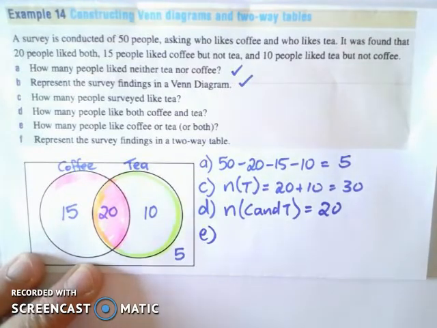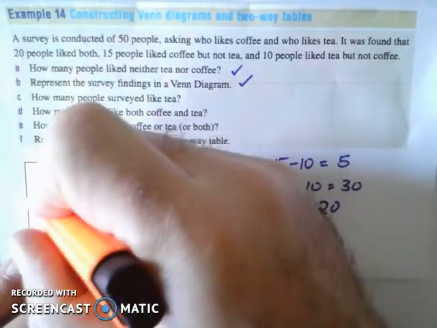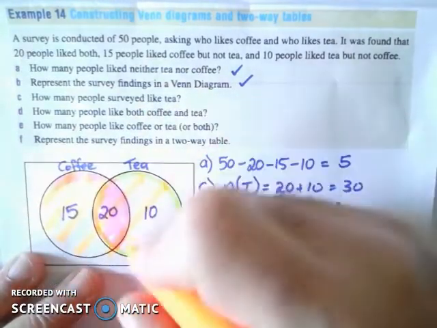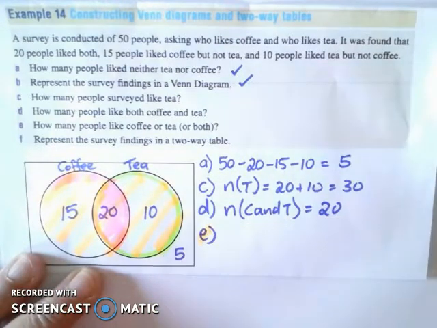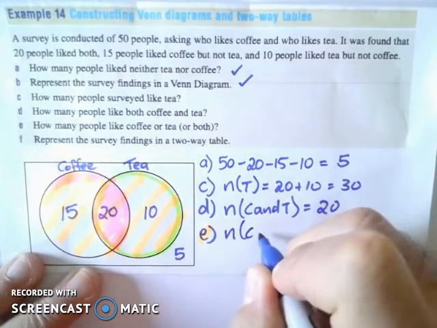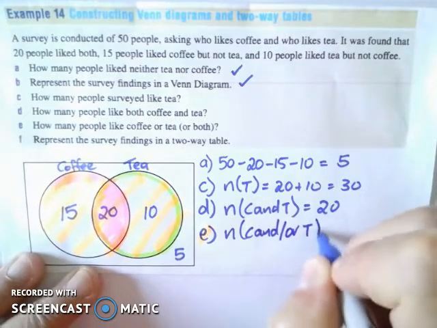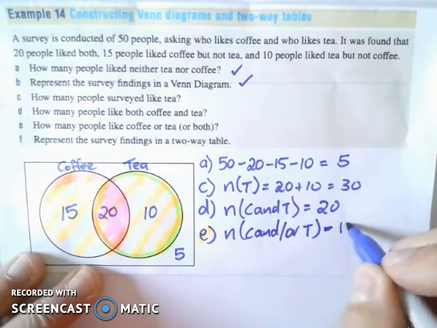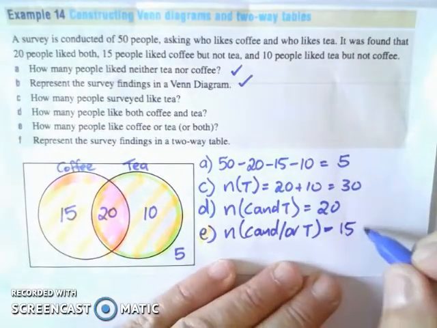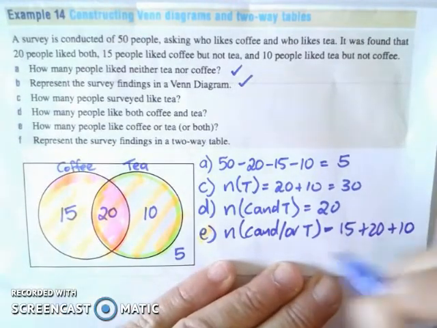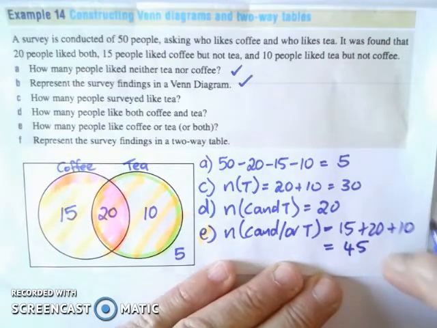In E, I want to know how many people like coffee or tea or both. And this is when we're going to say, well, that is everything that's on the inside. So this is all of this who likes coffee and tea. So the number that like coffee and or tea will equal 15 plus 20 plus 10, that equals 45.